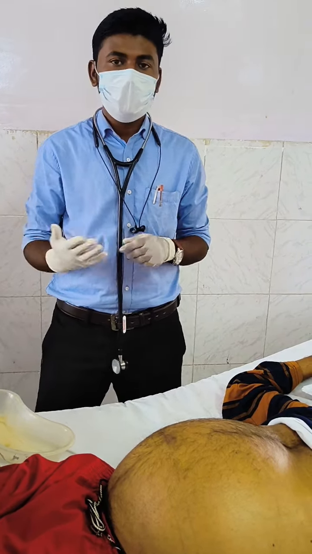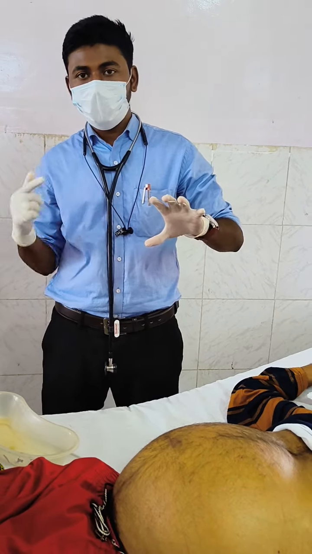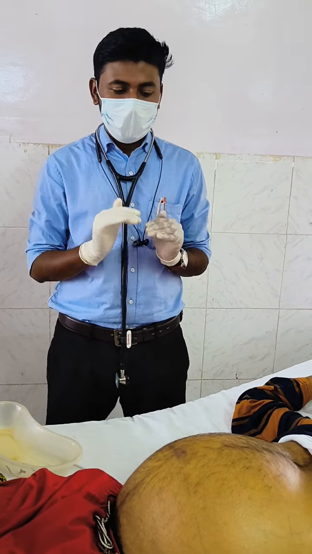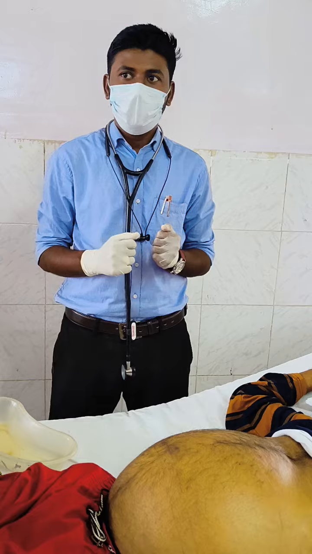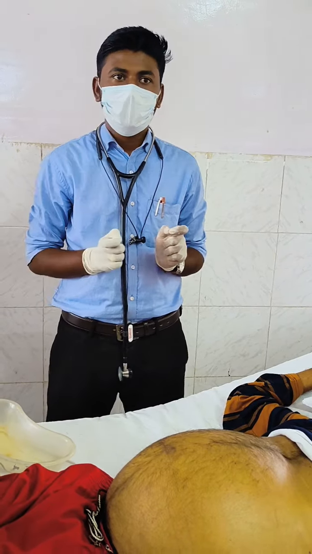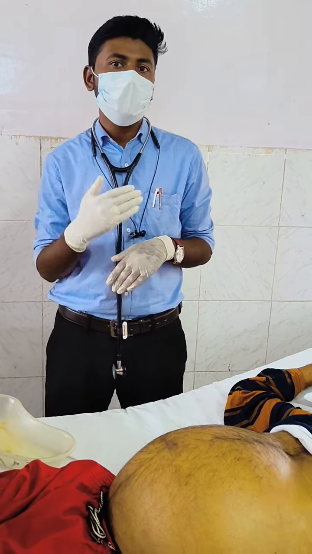In some extra cases, like TB ascites, abdominal tuberculosis will also cause ascites. So if any patient presents with ascites, we have to tap first. We remove some fluid and send it for analysis, and search for the other causes of the ascites.